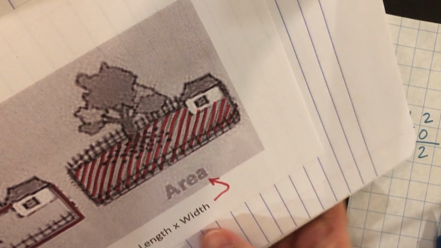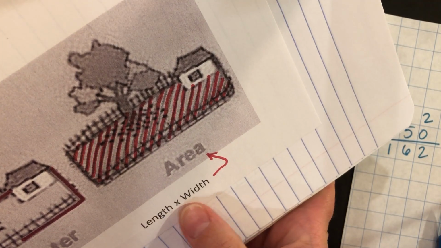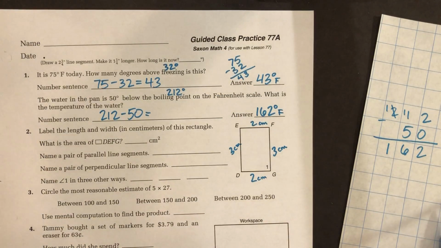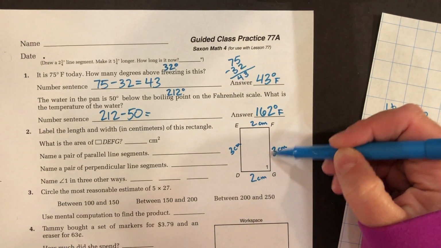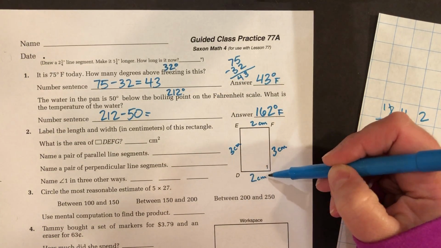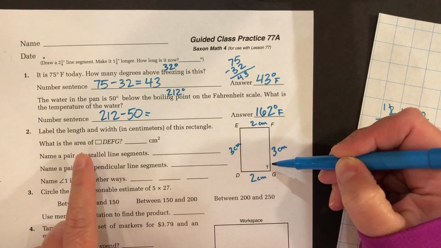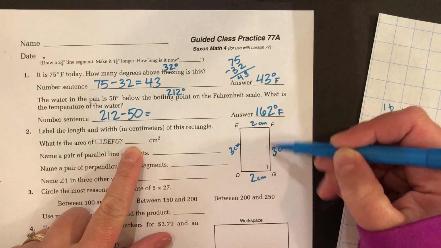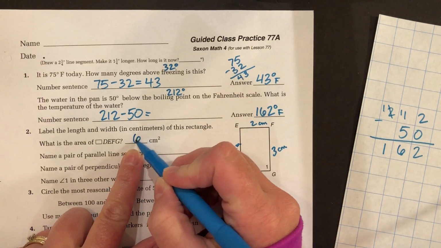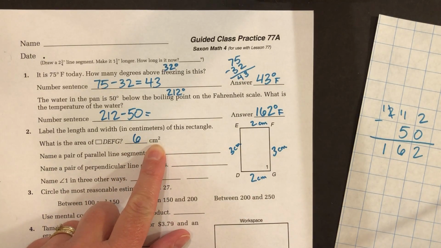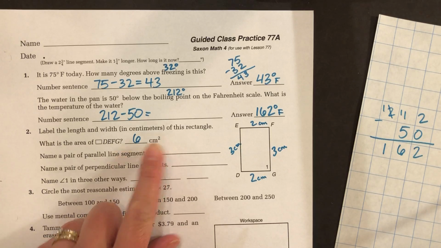In order to figure out, we do length times width. Length times width. So length times width, 3 times 2. The area is 6, gets labeled centimeters squared.